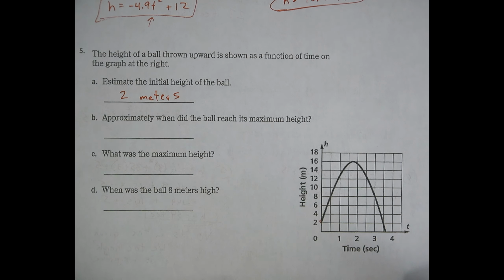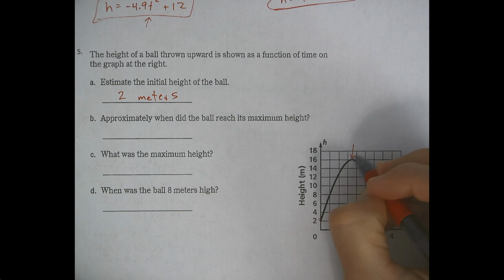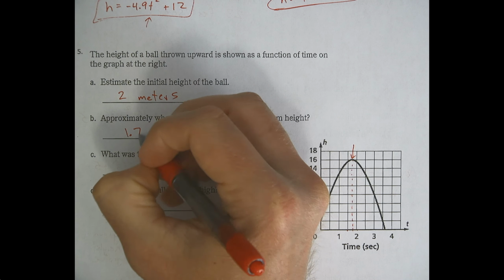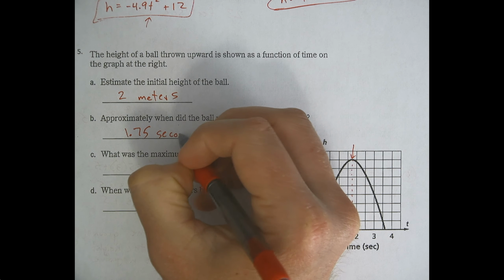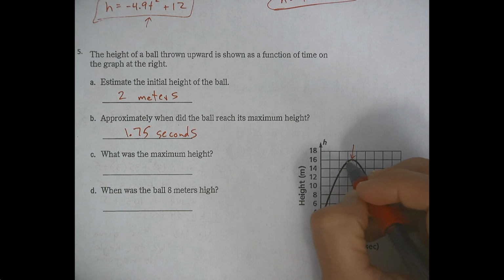Just double checking. Okay, approximately when did the ball reach its maximum height? So maximum height is right about here. If we follow that down, it's right here. So here's 1, here's 2. This would be 1.5 halfway. So it's between 1.5 and 2. 50 cents and $1. 75 cents is what's in the middle. So this is about 1.75 seconds. Now we're estimating, so if you said 1.8, 1.6, you were just guessing, that's fine. It does look to be right between these two though, so that would be 1.75.